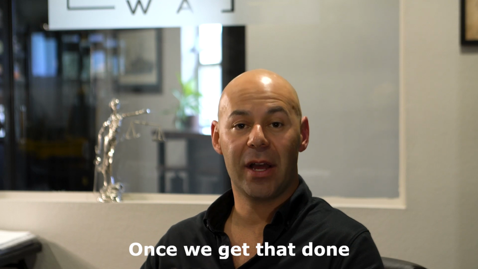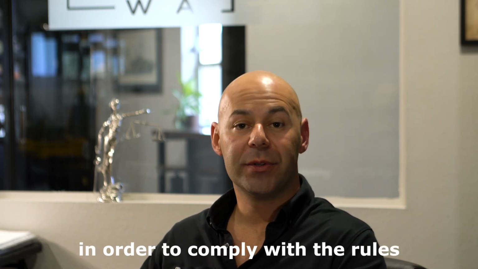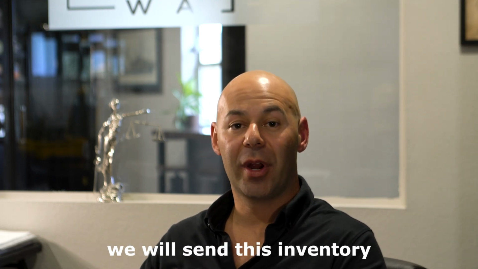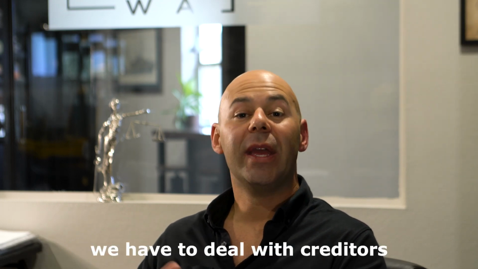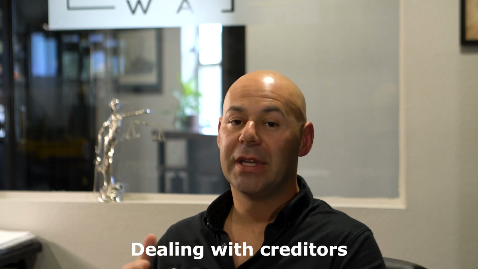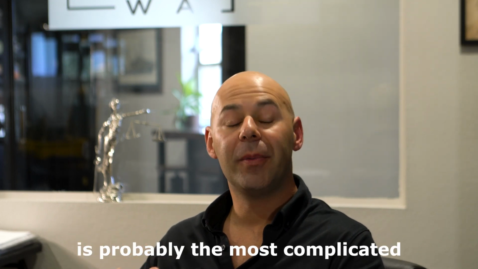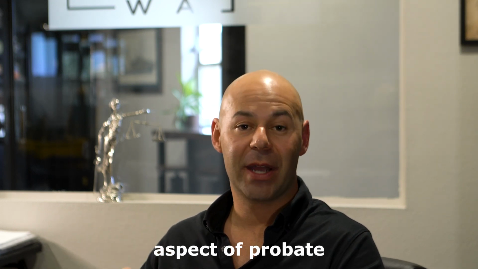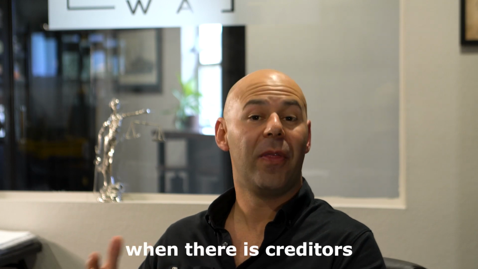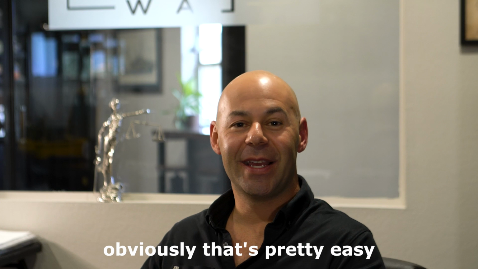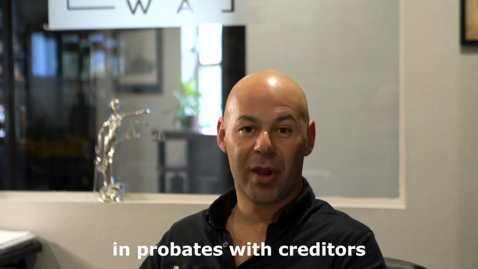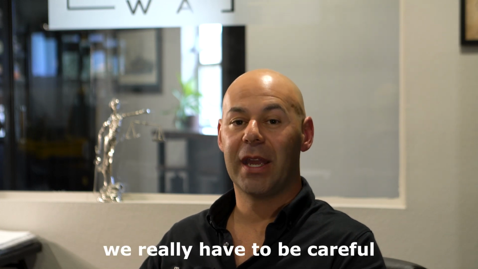Once we get that done, in order to comply with the rules, we will send this inventory to the interested parties that are entitled to receive notice. After that, we have to deal with creditors. Dealing with creditors is probably the most complicated aspect of probate when there is creditors. If there's no creditors, obviously that's pretty easy. But in probates with creditors, we really have to be careful.